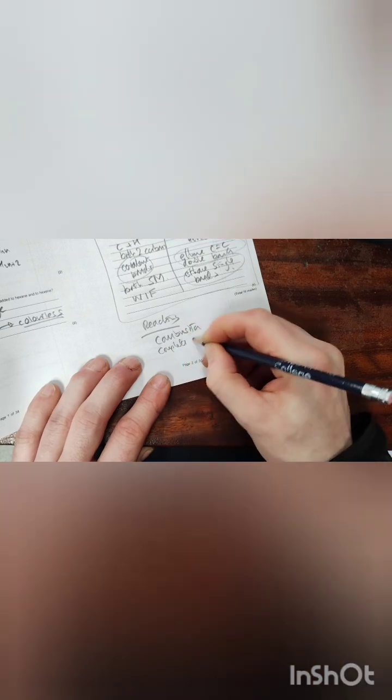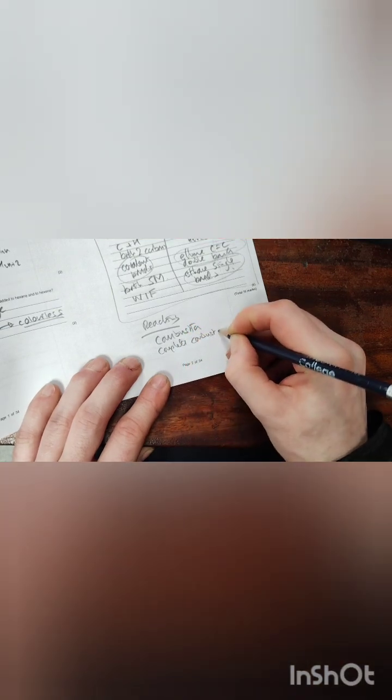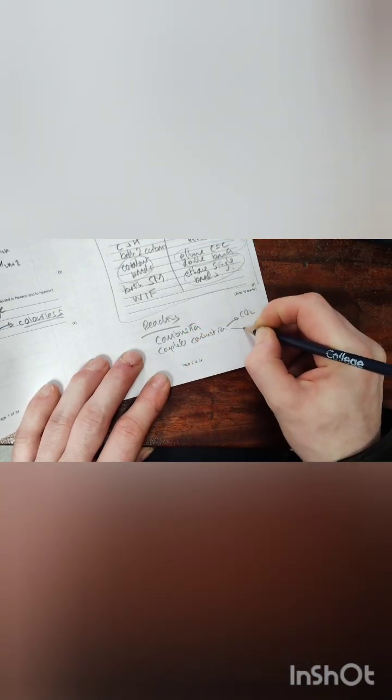Right, reactions then. Alkanes don't really do many reactions, but they do combustion. I can set both of these on fire, so they both do combustion. They can both do complete combustion, and if you burn them, you make carbon dioxide and water.